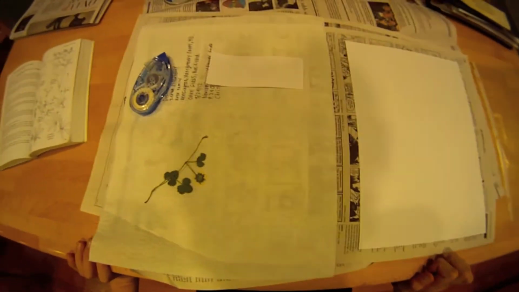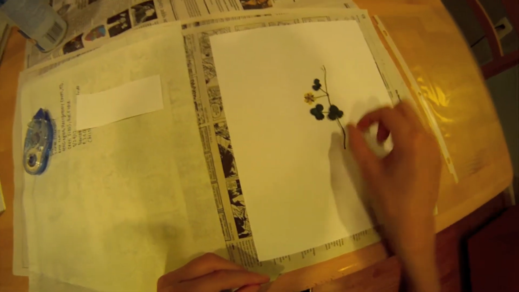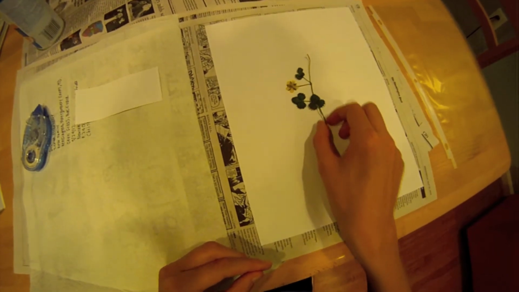Now we're going to move on to the next part of our wildflower project, presentation. Center your flower in the middle of your page and make sure you put the label on the bottom right corner.